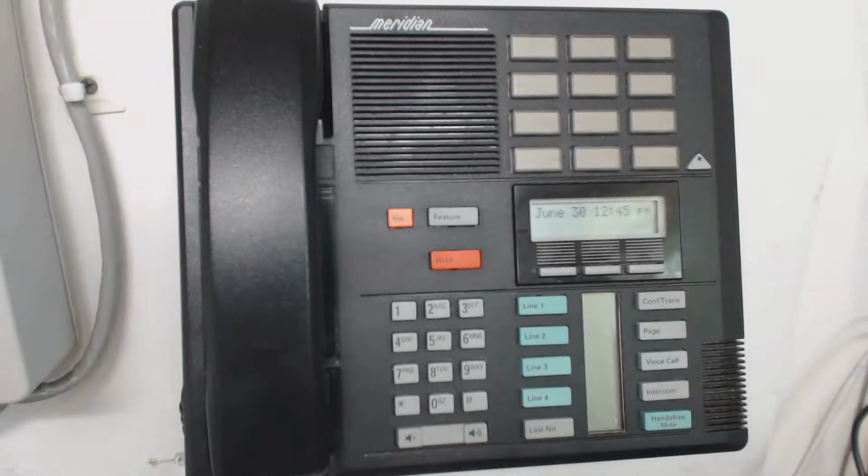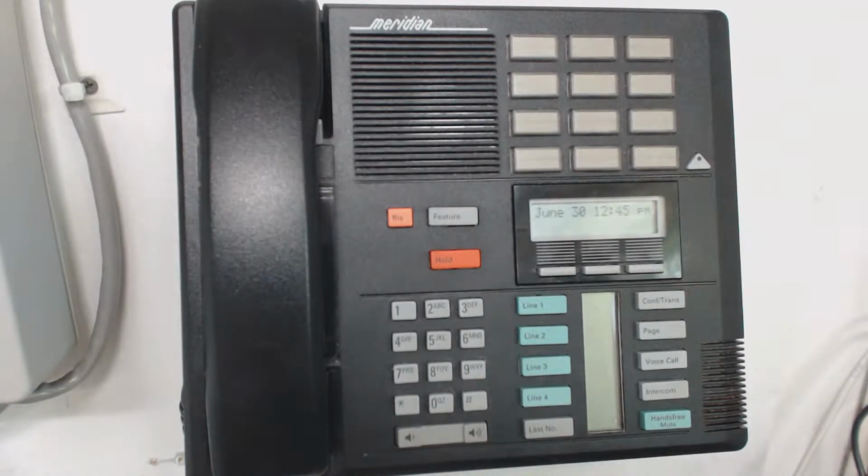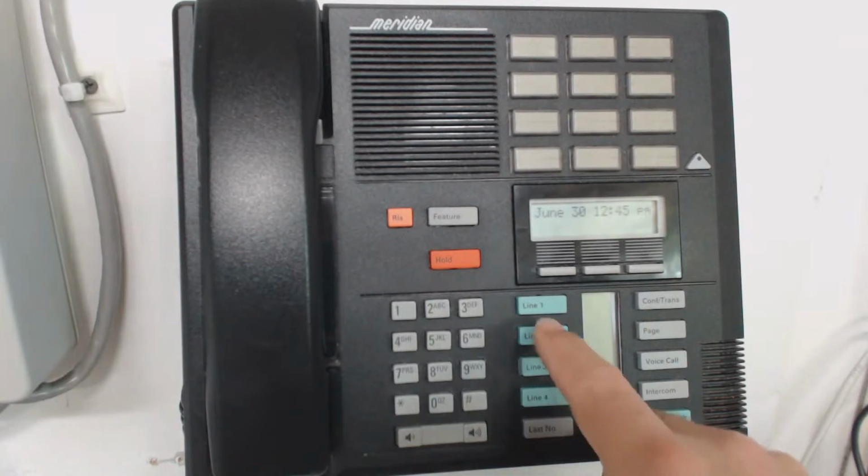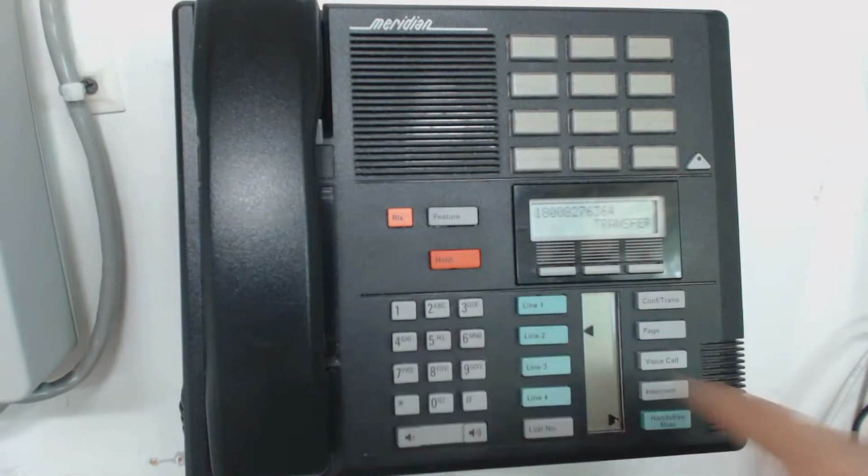Hi everyone, I want to talk about managing conference calls. In particular, I want to address the technique that you use to split up or end a conference call while keeping one party on the line and disconnecting the other. So let's initiate a conference call.